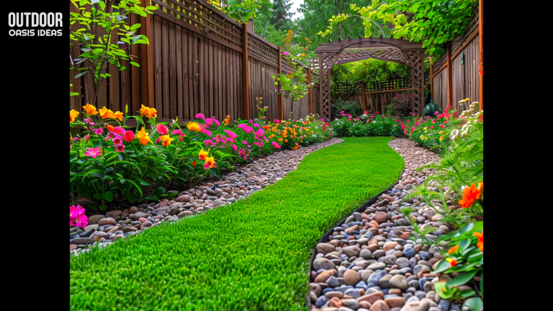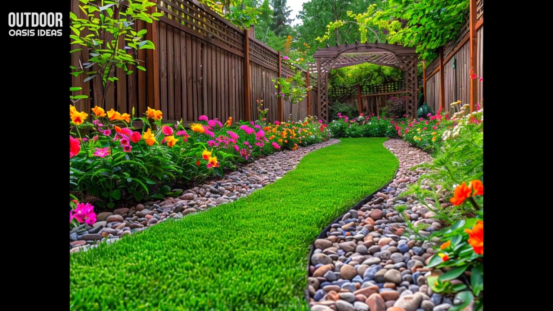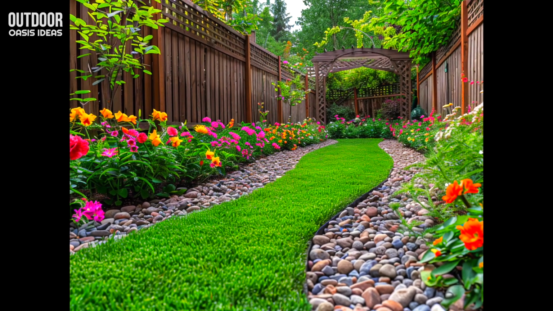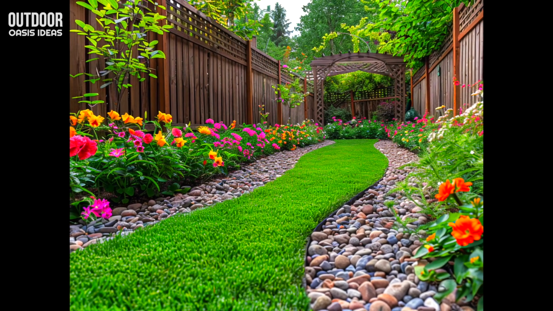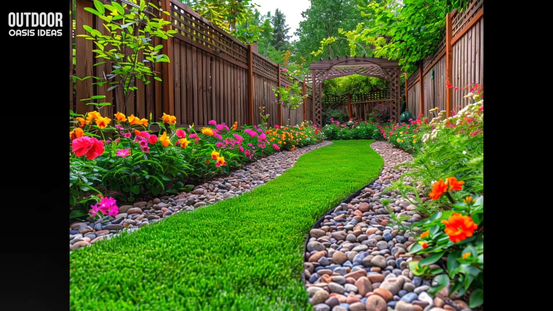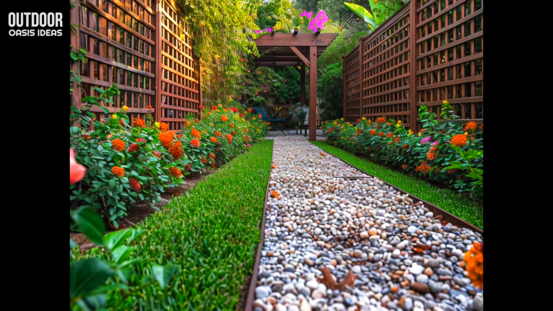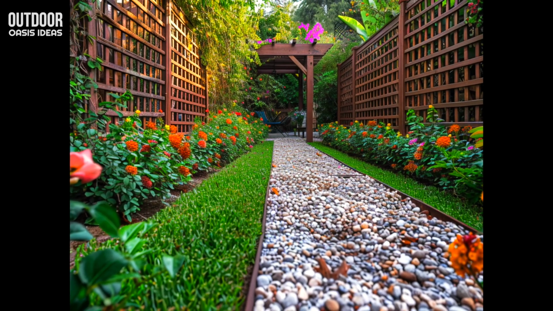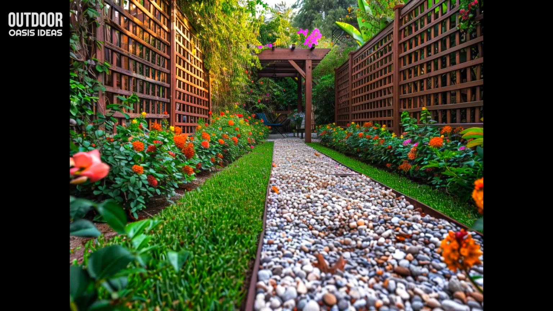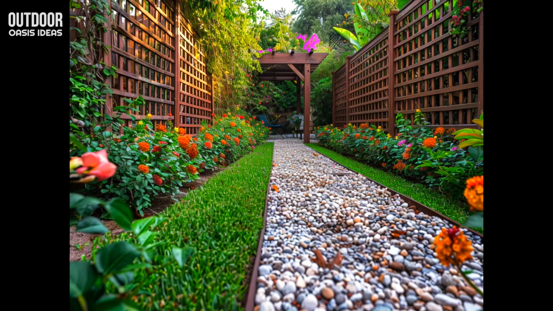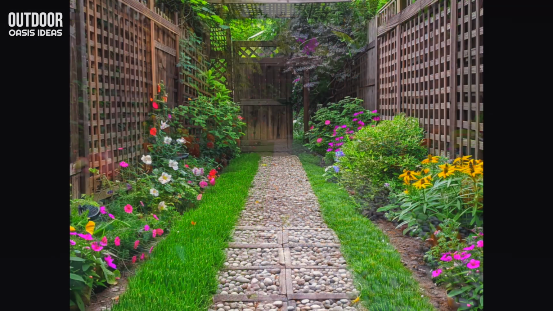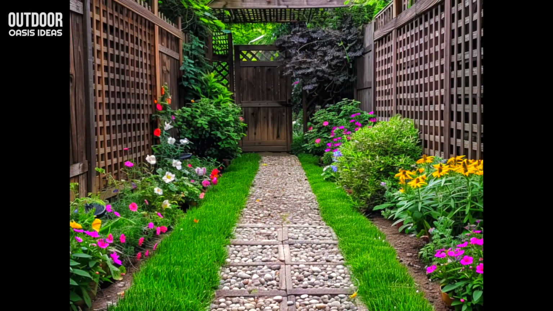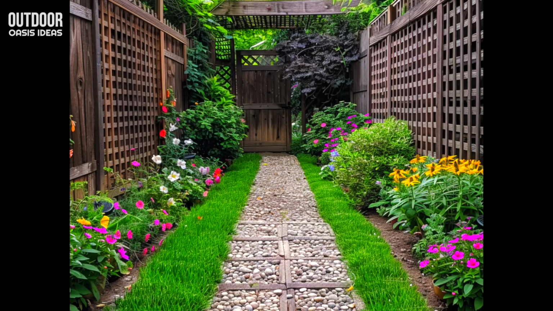String lights. Hang string lights across trees, patios, or pergolas for a magical glow. Choose warm white or amber tones to create a cozy atmosphere. Lanterns. Place lanterns along pathways or seating areas for a classic, timeless look. Solar-powered lanterns are an eco-friendly option. Candles. Use candle lanterns or tea lights in glass jars for soft, flickering light. These are especially effective for outdoor dining areas.